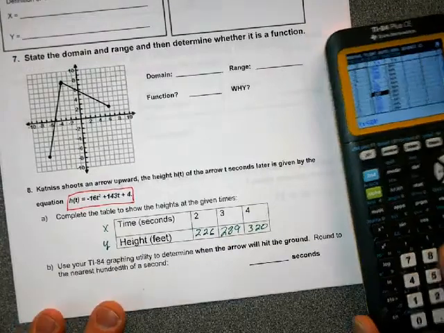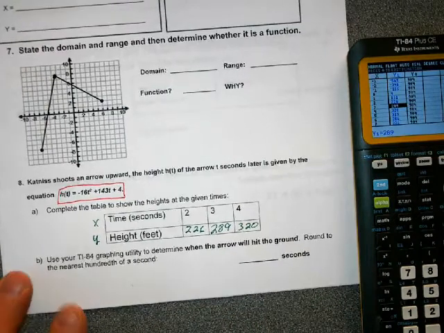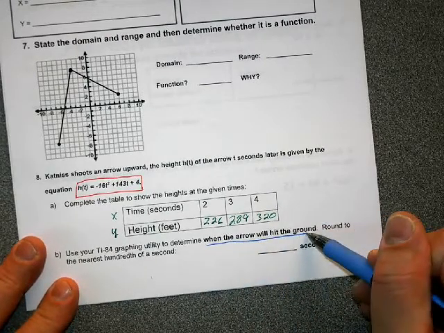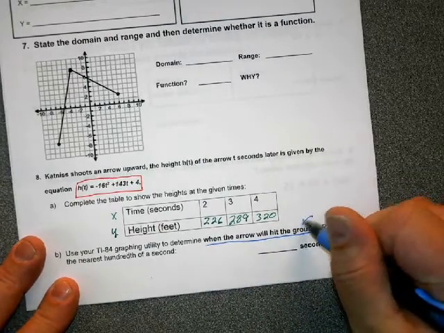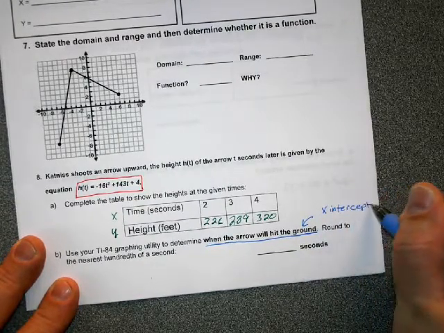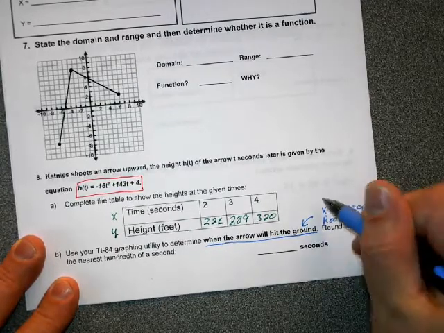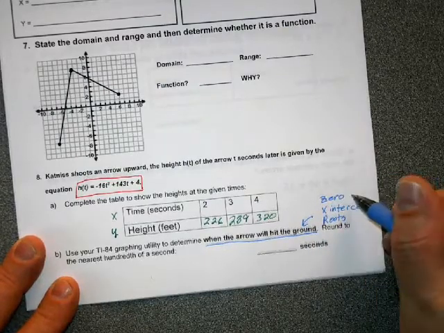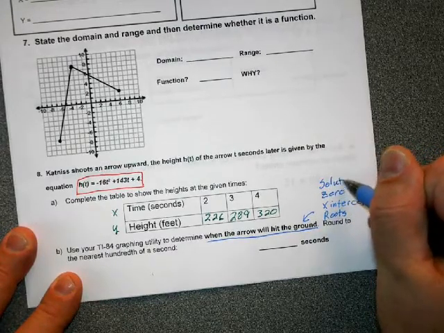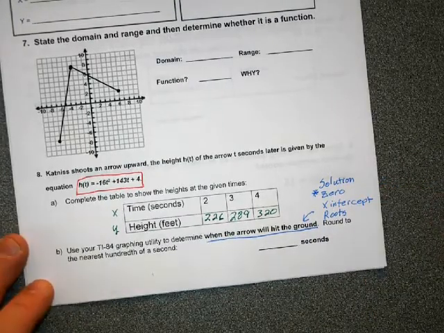Okay. All right, so when they want us to know when the arrow hits the ground, that's where it crosses our x-axis, which we call the x-intercept. What else do we call it? Roots, zeros, because y equals 0, right? Solutions. Your calculator uses zero, so we need to go find the zero.